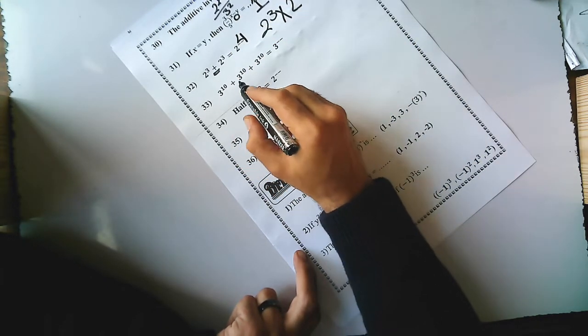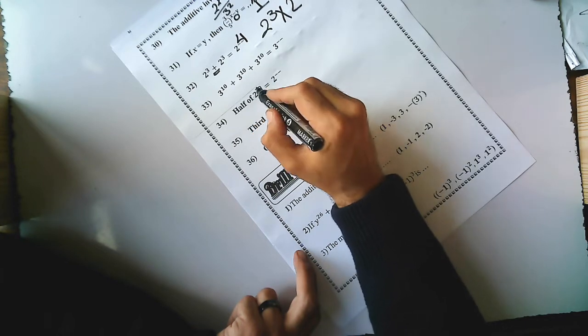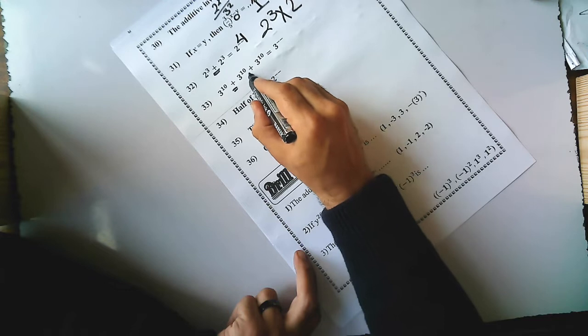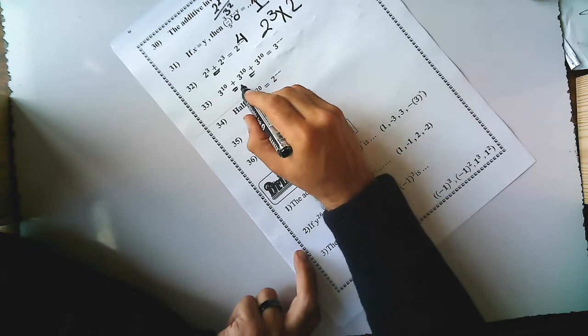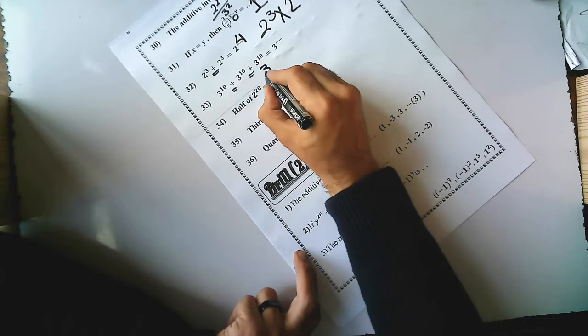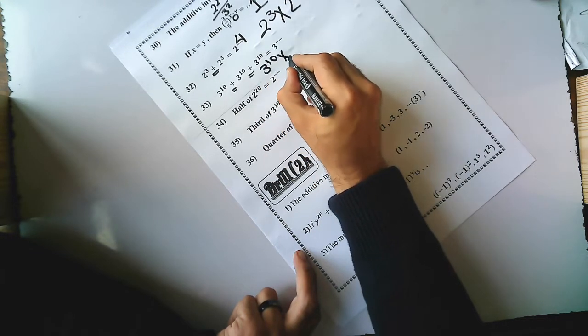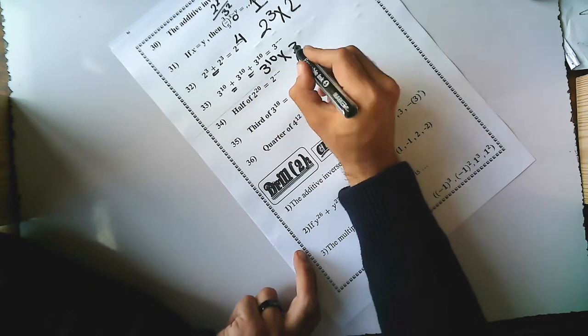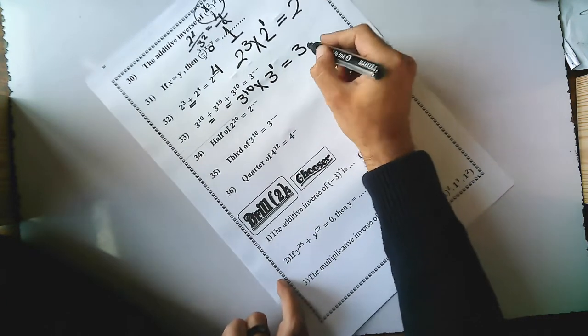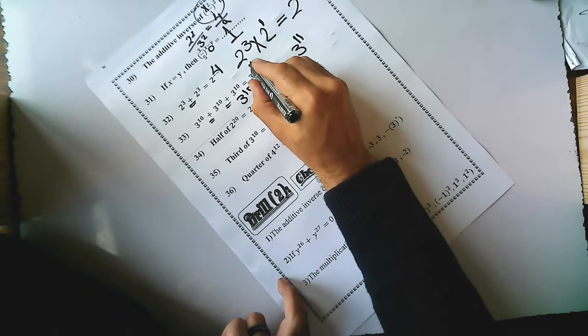3 power 10 plus 3 to the power 10 plus 3 to the power 10. We repeat 3 to the power 10 by adding, not by multiplication, by adding 3 times. It means 3 to the power 10 repeated 3 times by adding means times 3, which is to the power 1. So it will be 3 to the power 11. So this power will be 11.